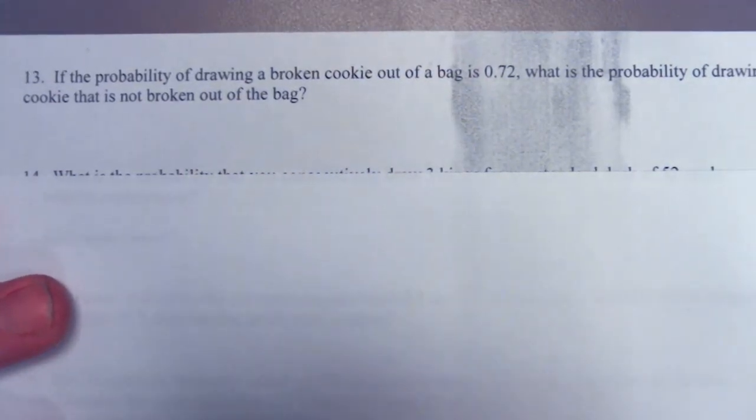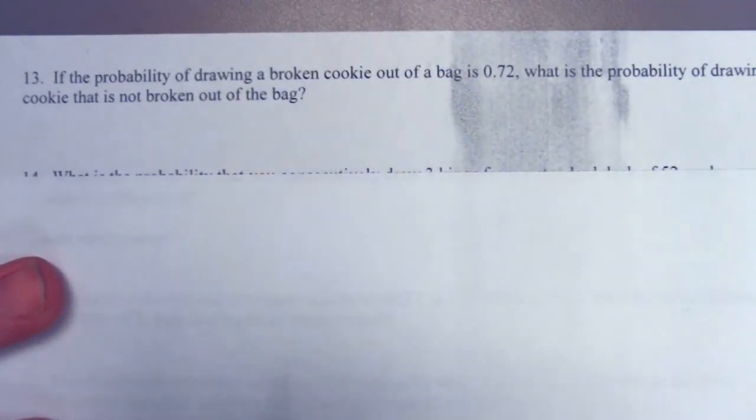All right, Chapter 10, Practice Test, Video number 3. We're starting at number 13. I'm going to talk really fast, so pause it whenever you need to figure out what I'm talking about.